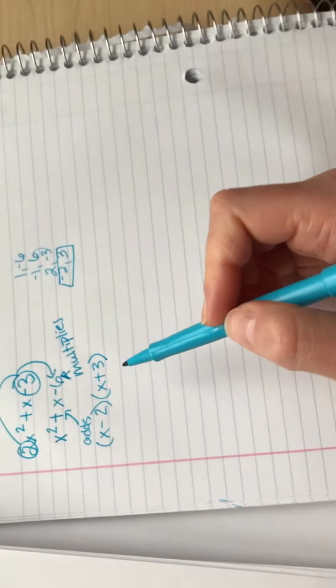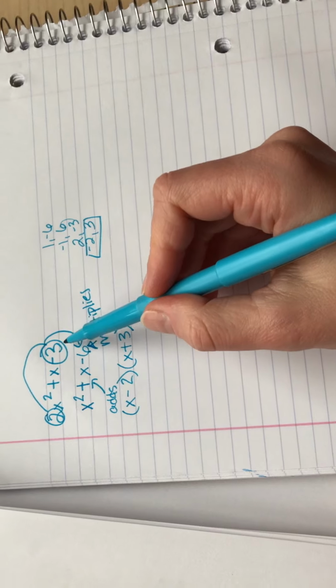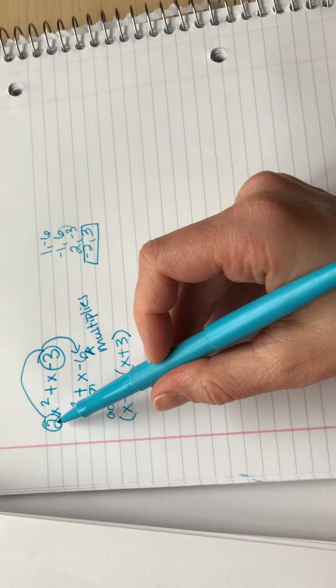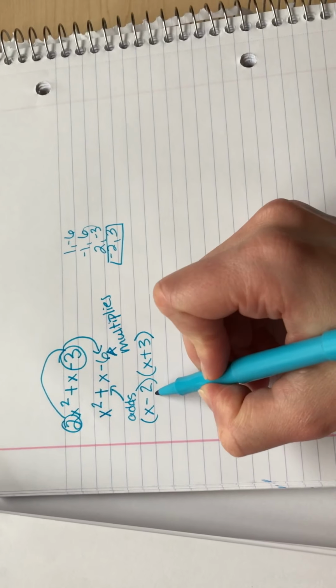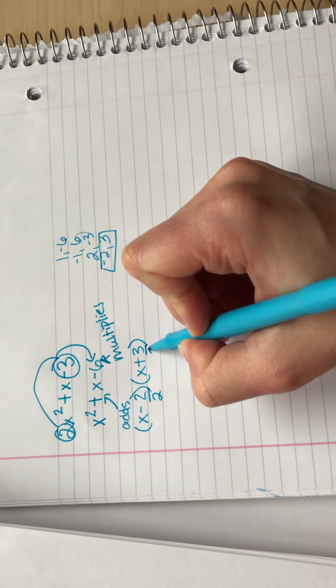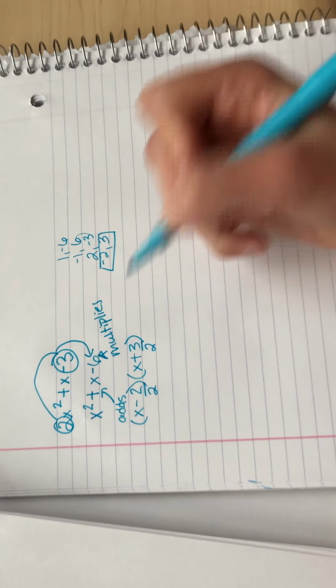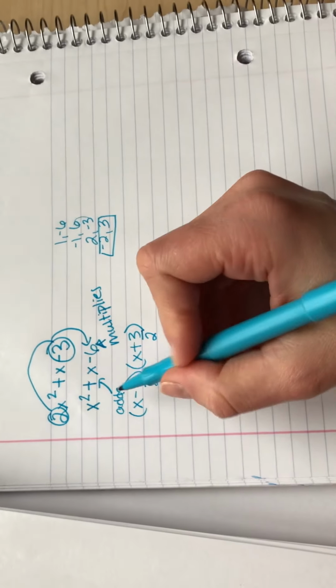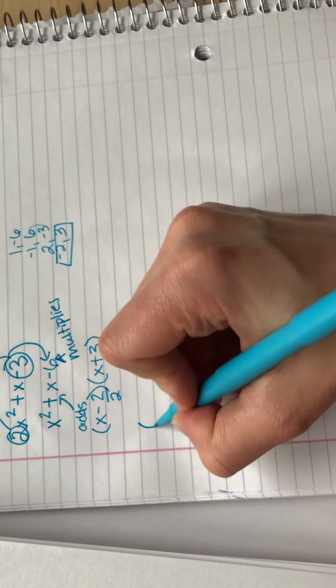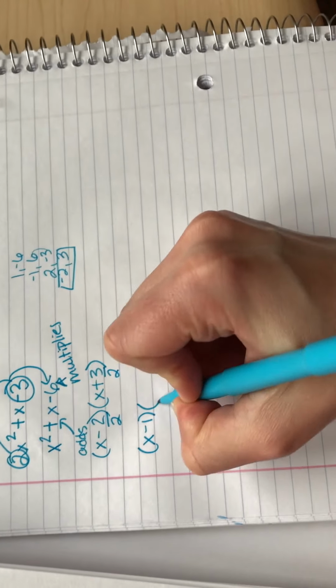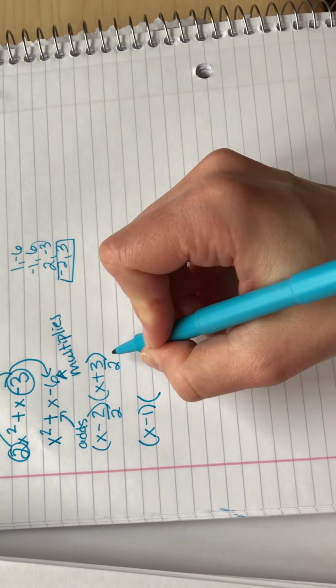Now, here's the catch though, is that earlier we multiplied our c value by our a, by 2. So we have to undo that multiplication in essence. So we're going to divide each of our factors by that 2 to undo what we did earlier. Then we're going to simplify. So this 2 divided by 2 is going to become a 1. And then this one does not simplify.